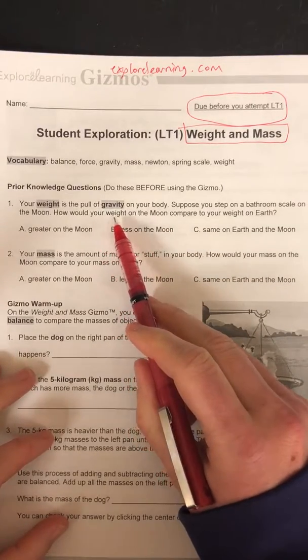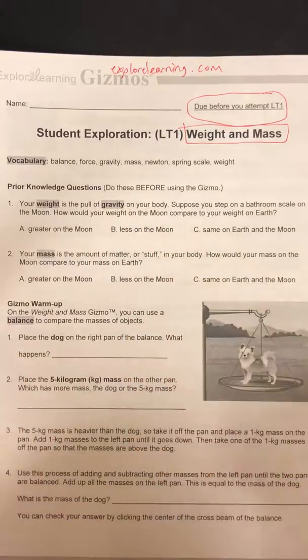You should have already taken LT1 notes, and it says your weight is the pull of gravity on your body. Suppose you step on a bathroom scale on the moon. How would your weight on the moon compare to your weight on Earth? So circle A, B, or C. Number 2, your mass is the amount of matter or stuff in your body. How would your mass on the moon compare to your mass on Earth? And circle A, B, or C.